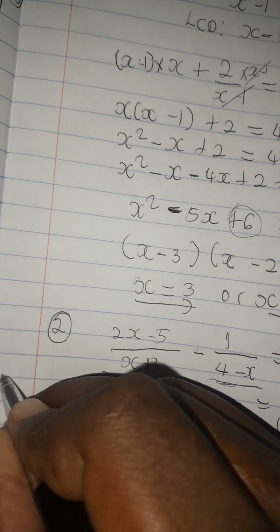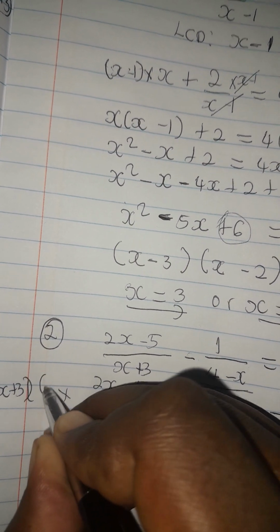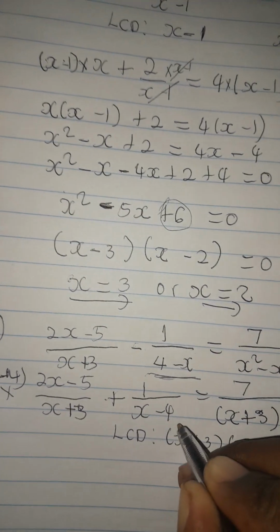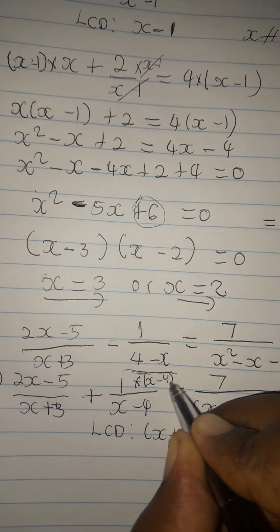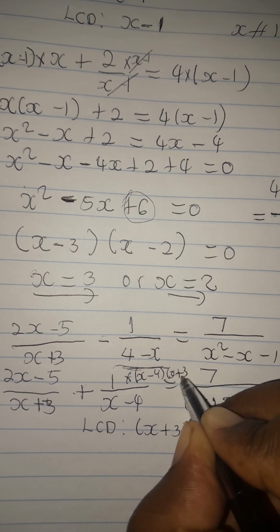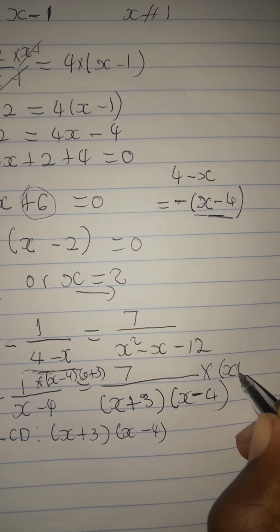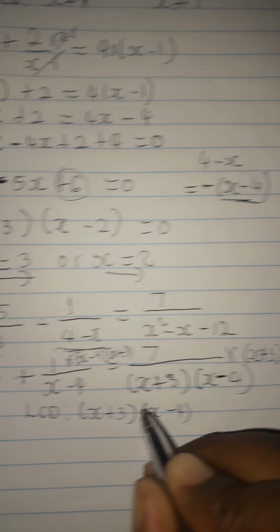So let's multiply by x plus 3 as well as x minus 4. Similarly, even here we are going to multiply by x minus 4 as well as x plus 3. Even here we are going to multiply by x plus 3 as well as x minus 4, our LCD.